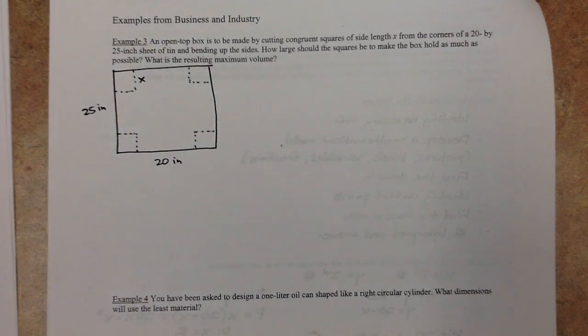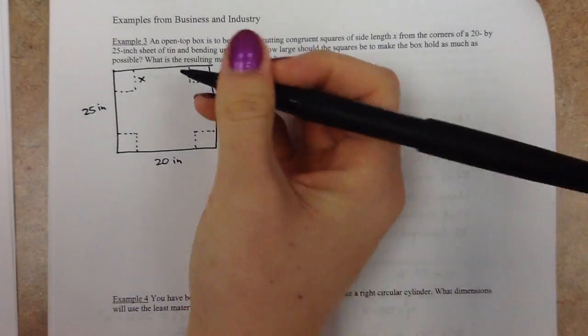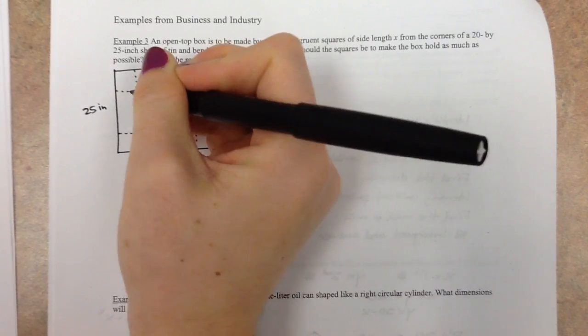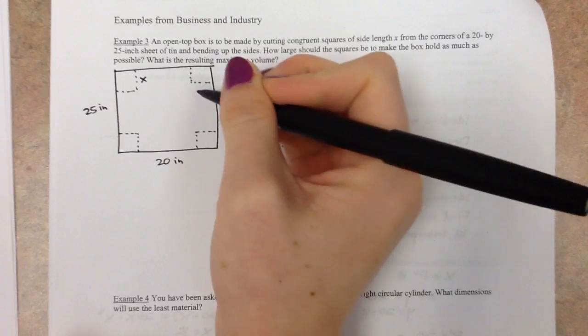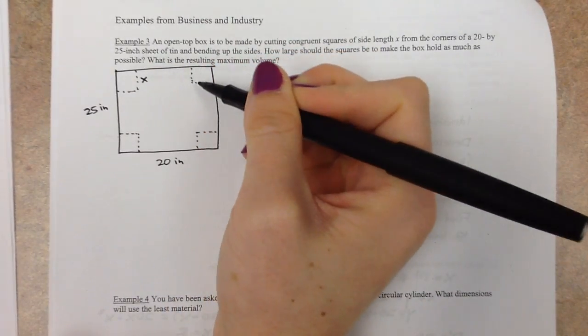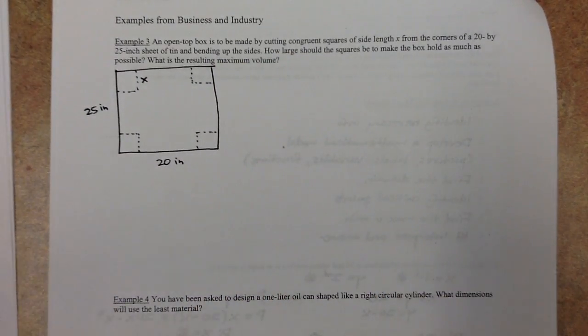Now if we read through the second sentence of the problem, here's what we're trying to find. So this right here, we're going to cut those out, and then what you end up doing is you fold along this line, you fold along this line, fold along this line, and then these rectangles right here end up being the sides of the box, and then this piece right here ends up being the base of the box. So picture it, try to get a nice visual. You do end up with an open top box. All right, it's like the bottom of a shoebox or something like that.